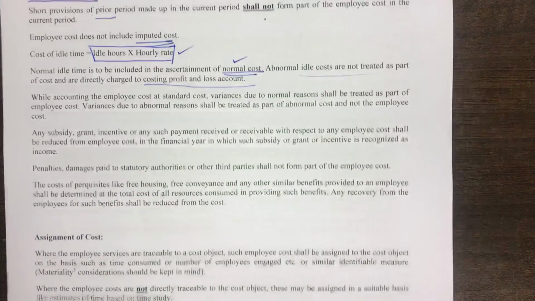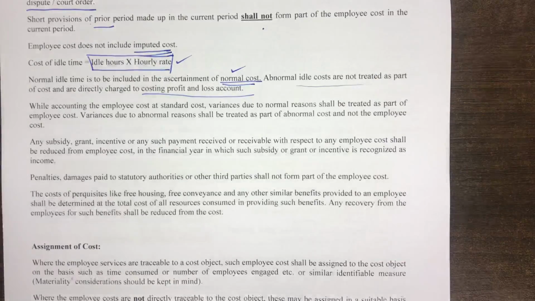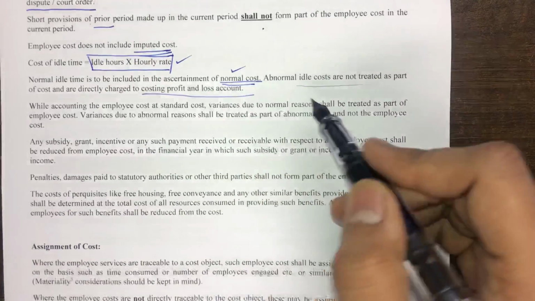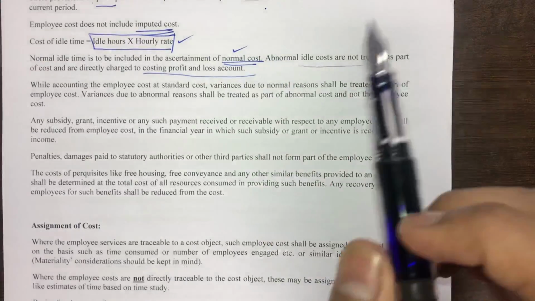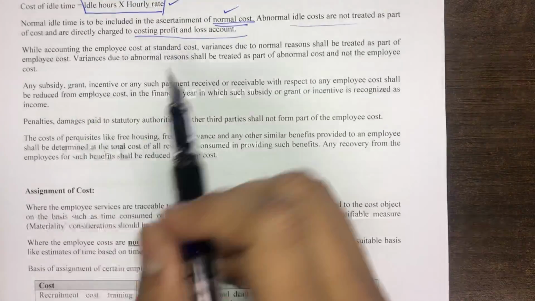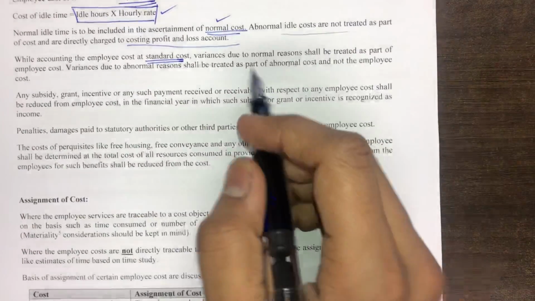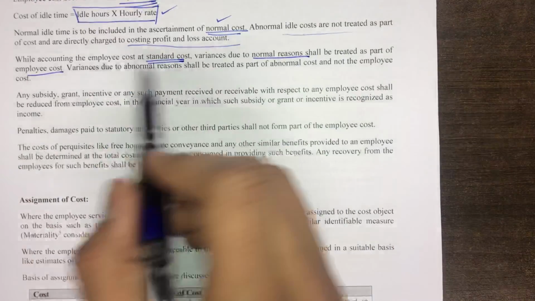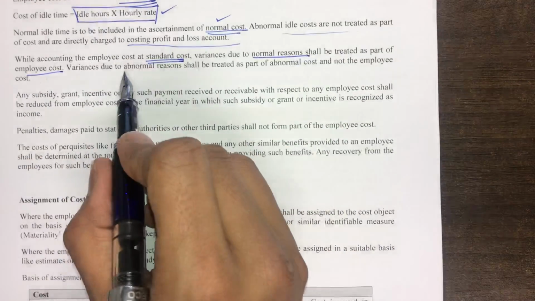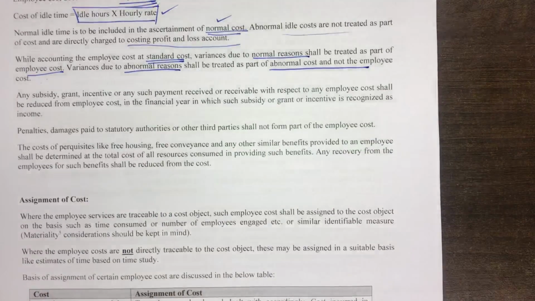Our standard principle is that normal idle time cost should be treated as part of normal cost, and abnormal idle time cost should be treated as part of the costing P&L account and not as part of the cost sheet. So if you are recognizing the cost as per standard costing provisions, then the variances due to normal reasons should be treated as part of normal employee cost, and variances due to abnormal reasons shall form part of abnormal cost and not employee cost.